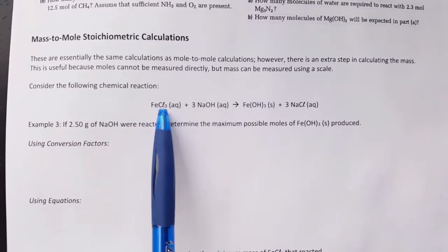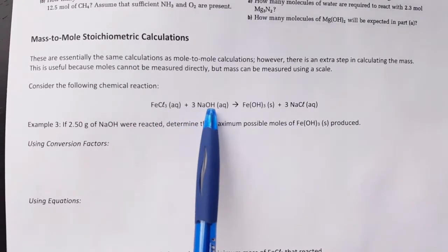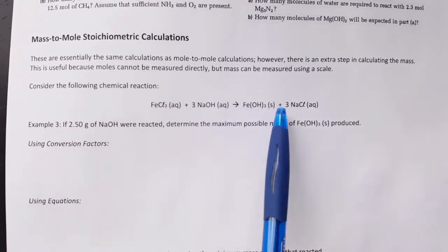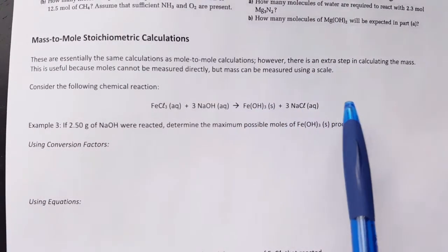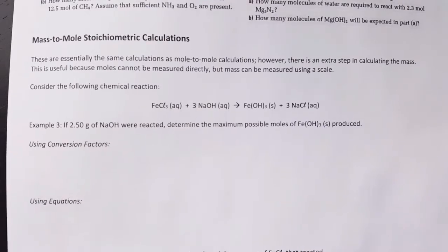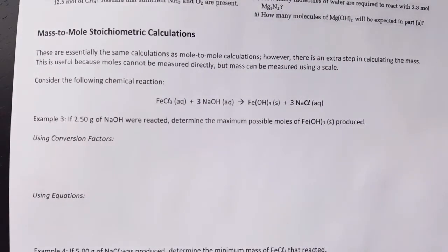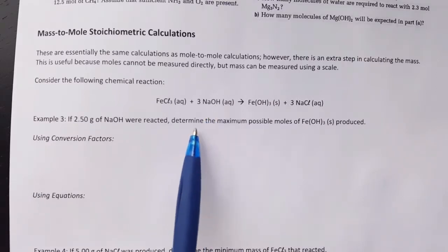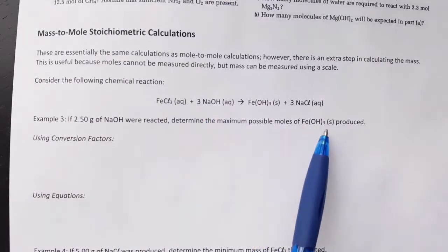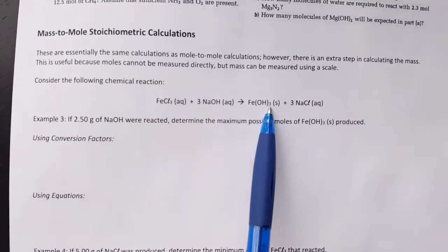Aqueous iron 3 chloride plus aqueous sodium hydroxide reacts to form a precipitate of iron 3 hydroxide and aqueous sodium chloride. So if 2.50 grams of the sodium hydroxide were reacted, determine the maximum possible moles of iron 3 hydroxide that you can produce.